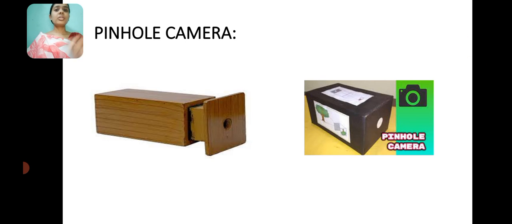So this is the pinhole camera. The first one is the wooden camera and the second one is the cardboard one that you can make at home. So this is the camera. Here is the butter paper and here is the pinhole. You can make it easily at home with the available materials.